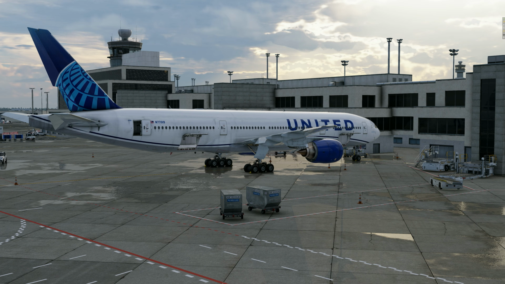Today we are going to be taking a look at how to make the proper Simbrief profile for the 777 V2 by FlightFactor. Since the airplane has many different options that you can choose from, such as cabin layout, cargo layout, and so on, we'll be discussing how to properly reflect those changes that you make in the Simbrief profile.